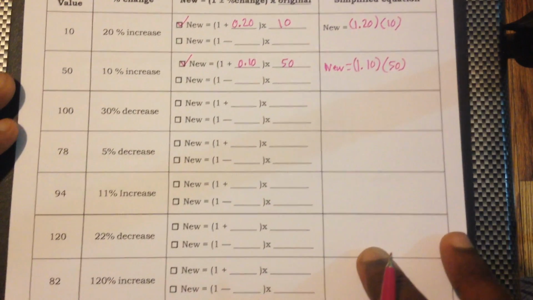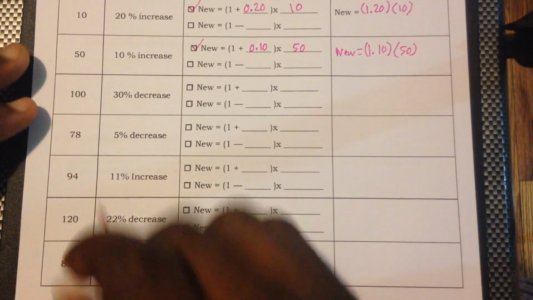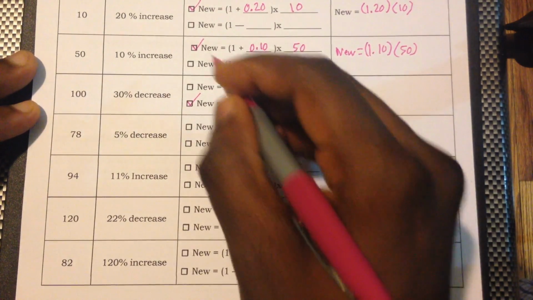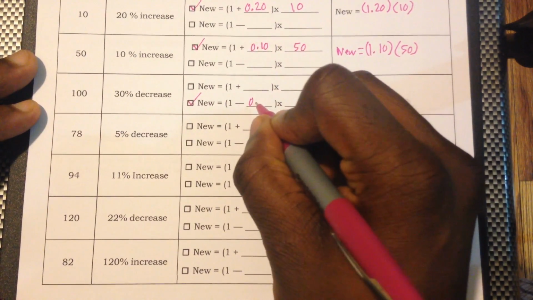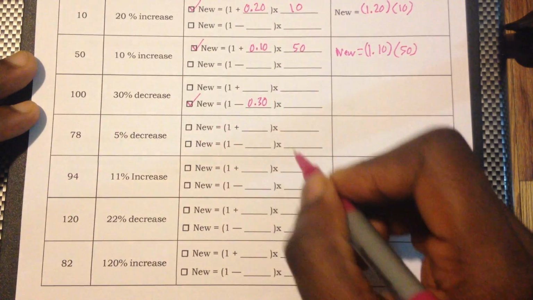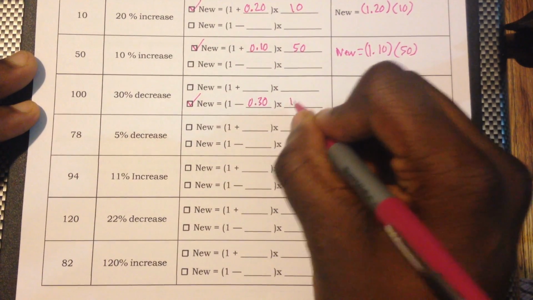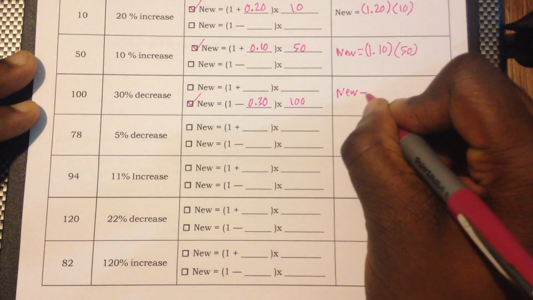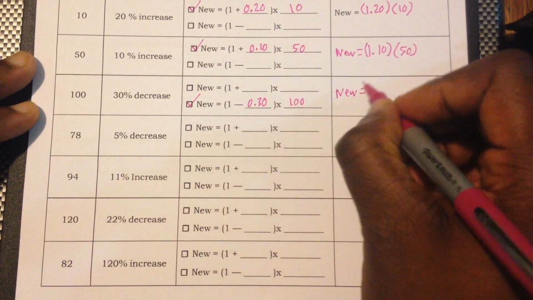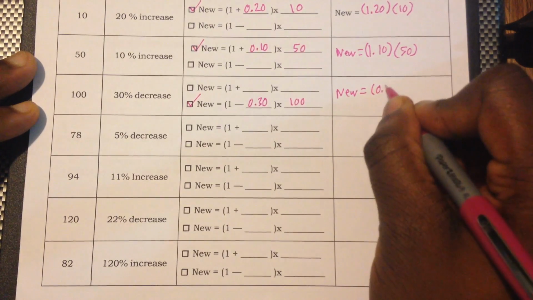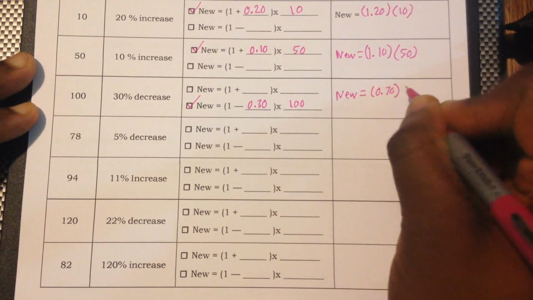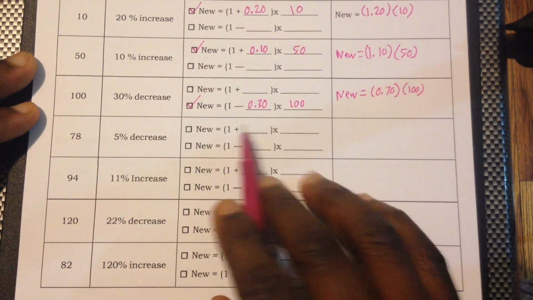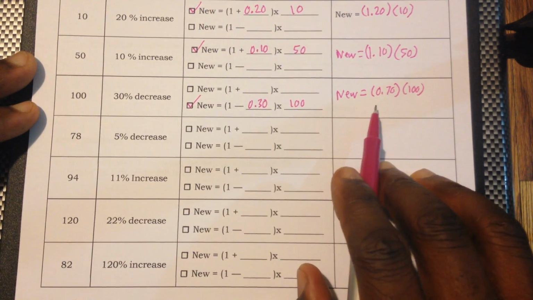Okay, we're back. Let's compute the rest of these together. 30% decrease now. I'm using the bottom equation. It's 1 minus. So it's going to be 1 minus 0.30 or 30 hundredths. And my original value is 100. So now my new equation very simply is going to be equal to 1 minus that, which is going to give me 0.70 or 70 hundredths multiplied by 100. Notice it's less than 1 because we have a decrease.